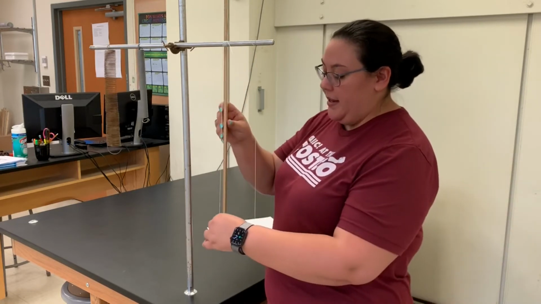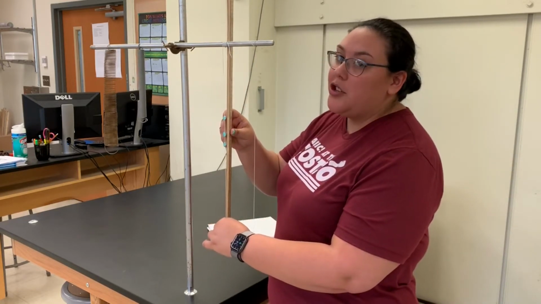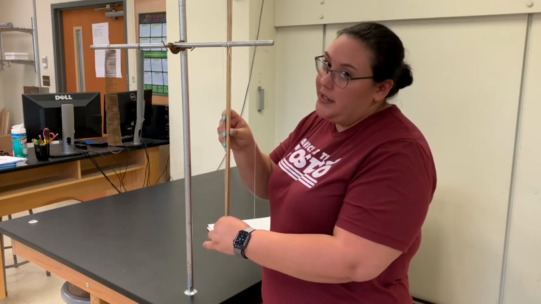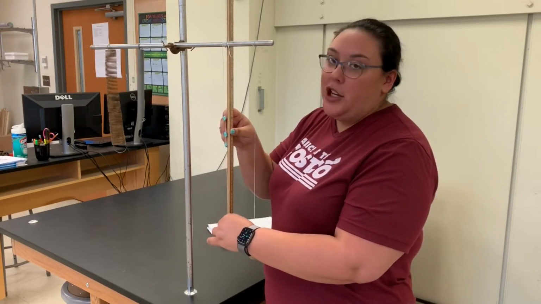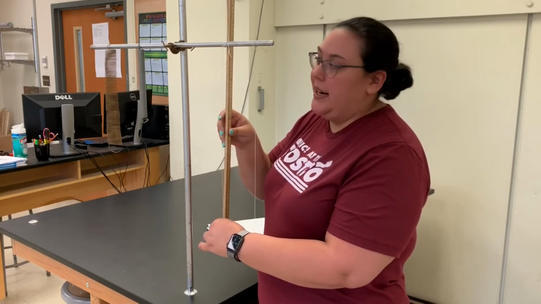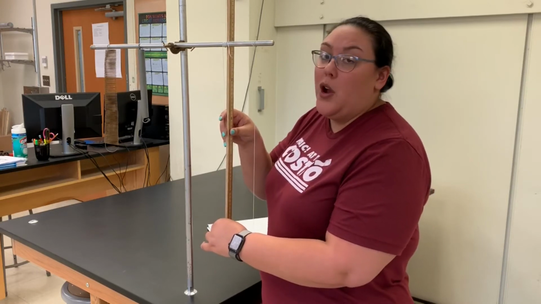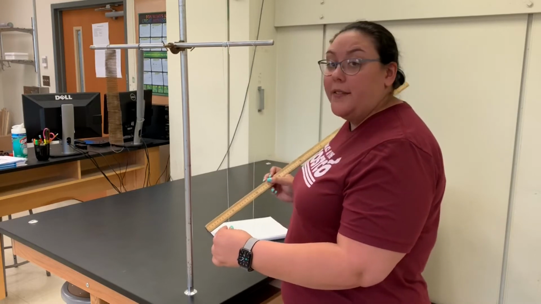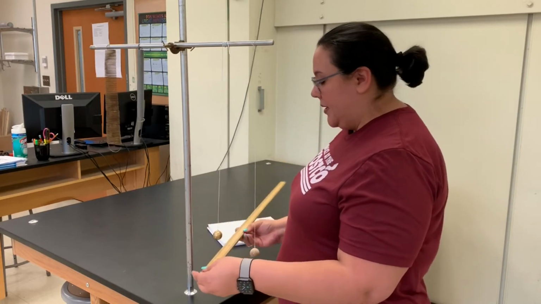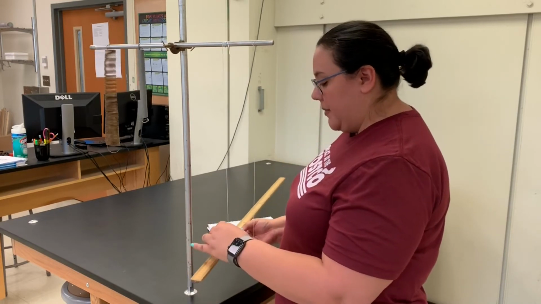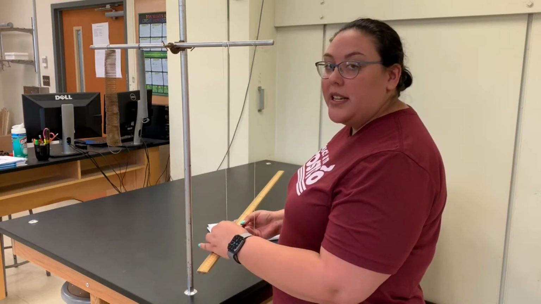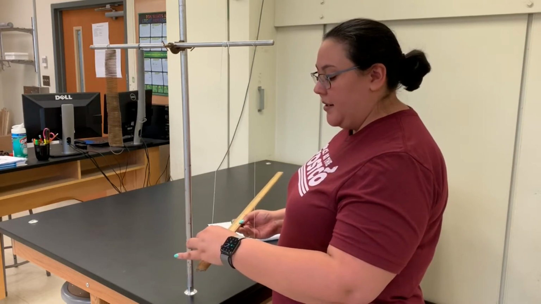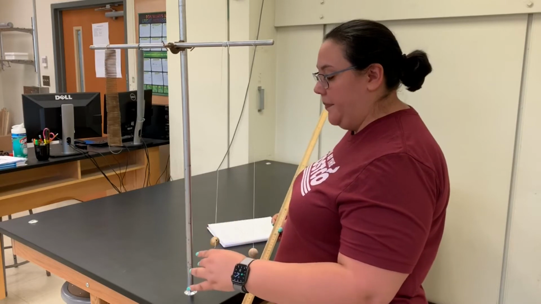First part of it would be to measure your length, to truly make sure, because I know your lab manual says 50 centimeters, but human error, and this would be a measurement error. So you measure it, record the actual number, and that would be your length. And then for amplitude, it says for the first one to pull it out 10 centimeters. So you just hold up a meter stick, pull it out 10 centimeters, and let it swing.